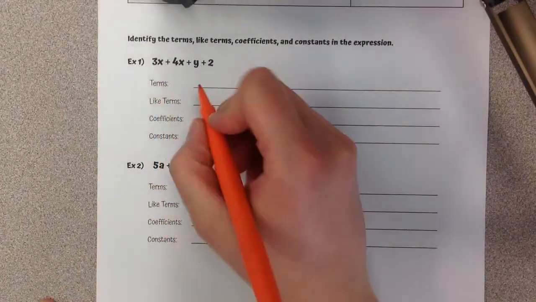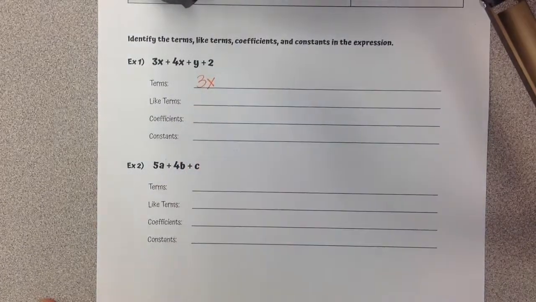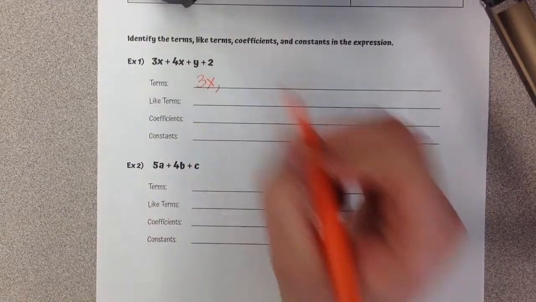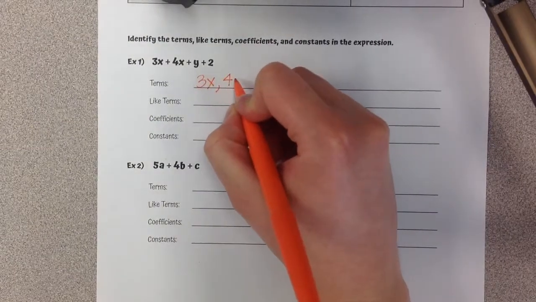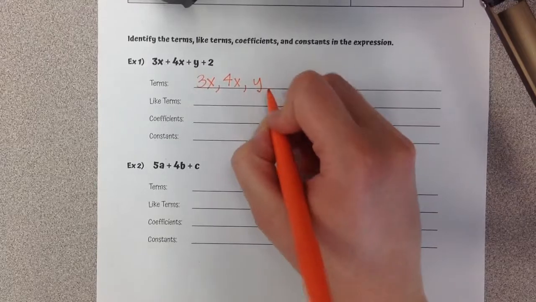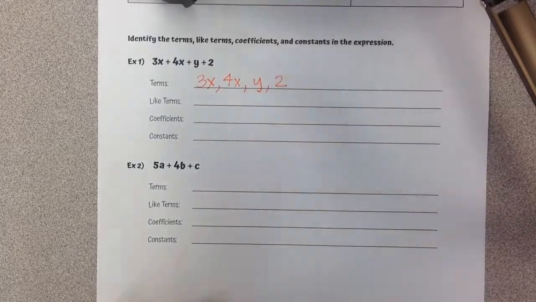So I have 3x is one of my terms. Since I'm just going to be listing them, make sure you don't put the operation in there. You're putting a comma to separate them. So 3x is one of my terms, 4x is one of my terms, y is one of my terms, and 2 is one of my terms.